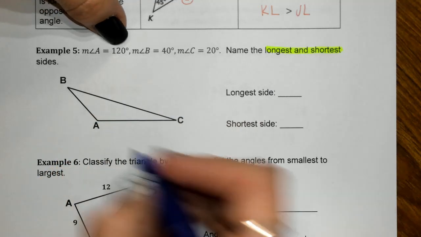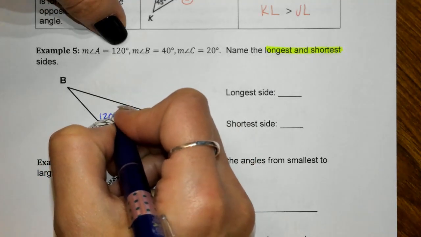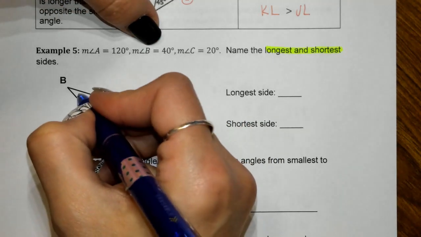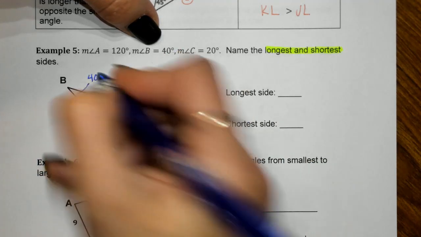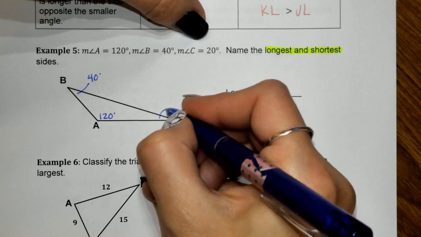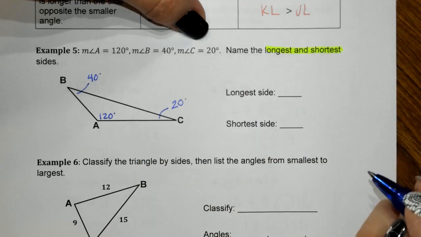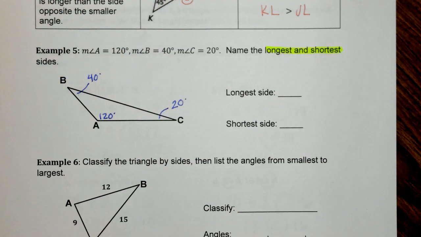So angle A is 120. Let's go ahead and label that 120 degrees. Angle B, don't really have a whole lot of room to write it in here, so I'm going to say angle B is 40 degrees. Angle C is going to be 20 degrees. So looking at our angles, we have all 3, so we're going to have an S, M, and L, your small, medium, and large.